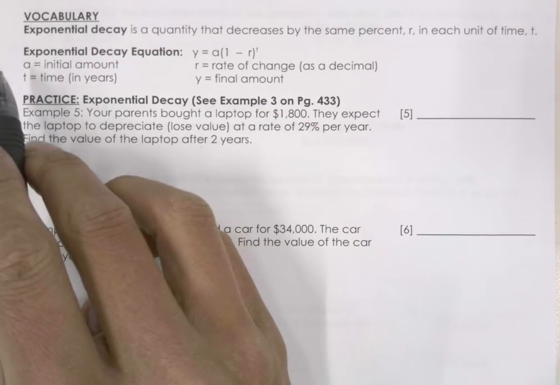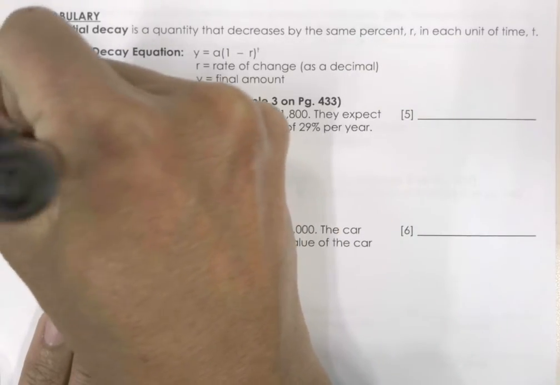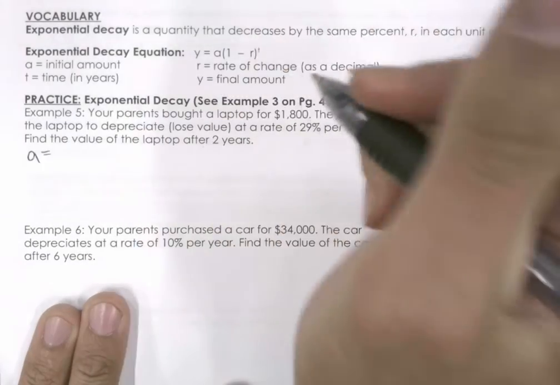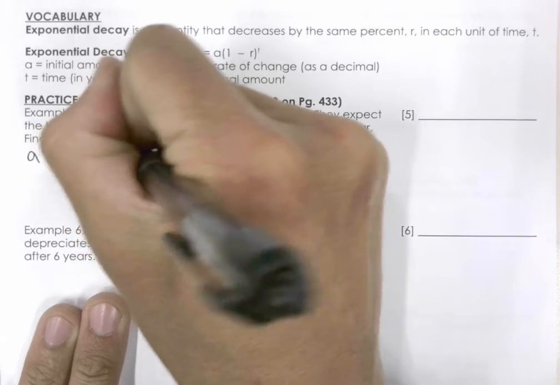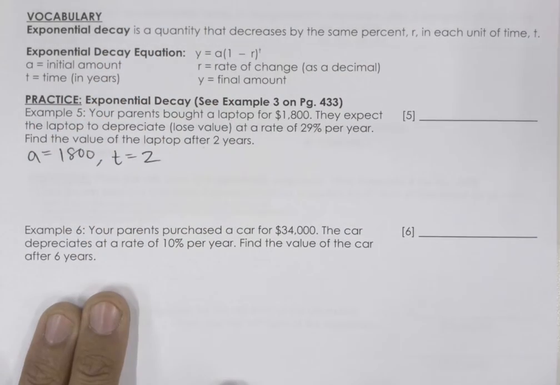So we need to identify our a, our t, and our r. A is going to be the initial amount. That's the starting value of the laptop, so 1,800. And then we have our t, how much time will have passed, and it's after 2 years, so our t is going to be 2.